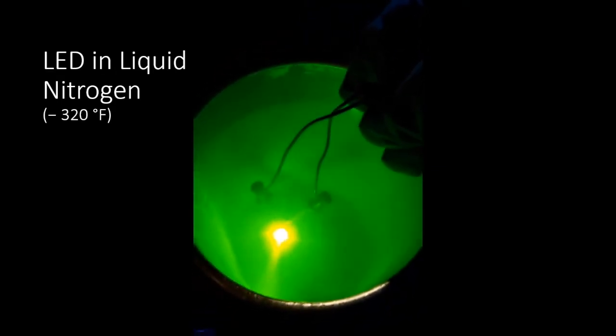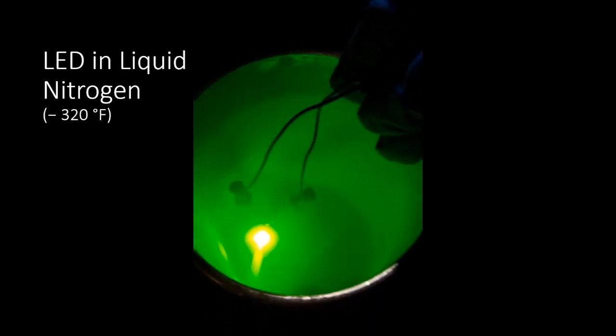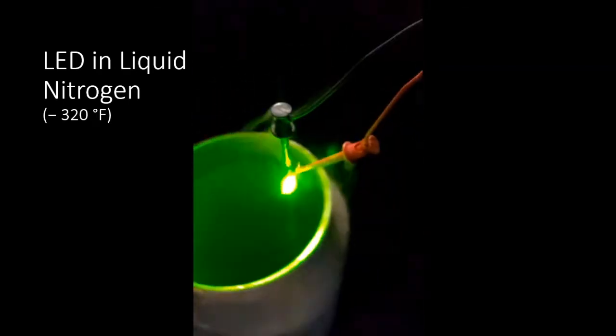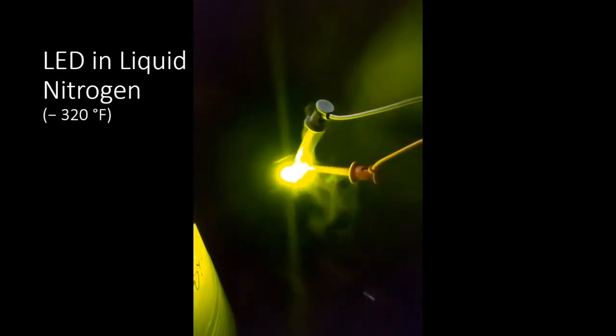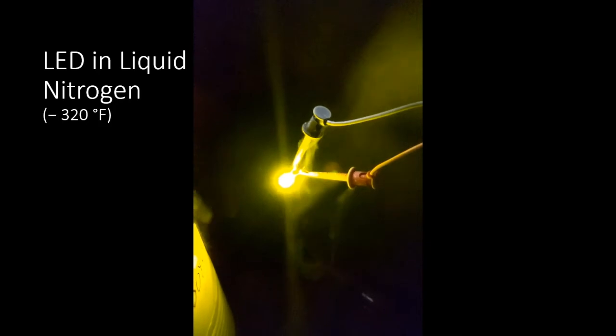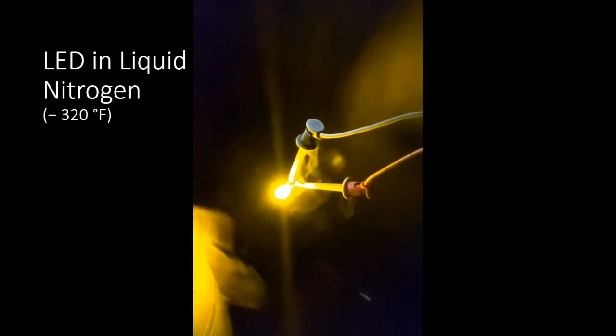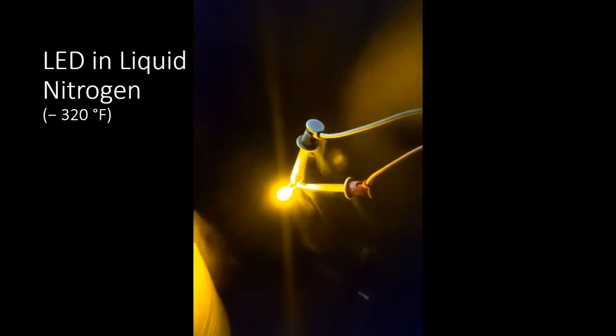Now, when we take the laser diode back out from the liquid nitrogen, and we wait for a little while, we see that the color then changes back in the opposite direction, from green back to yellow, and then finally back to orange. This takes a little bit longer because it takes longer for the diode to heat back up than it did to cool down in the liquid nitrogen.